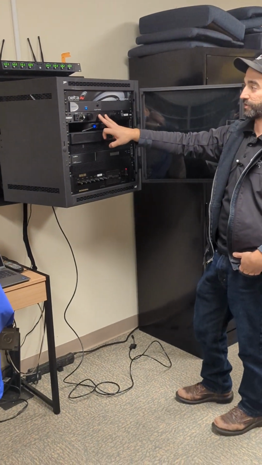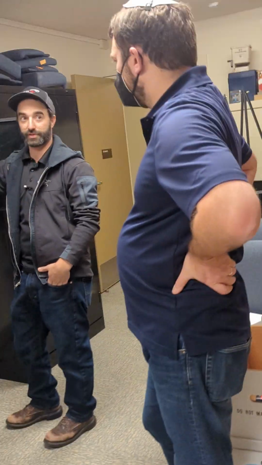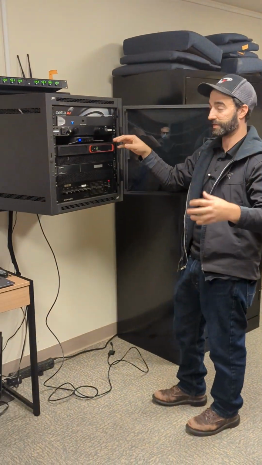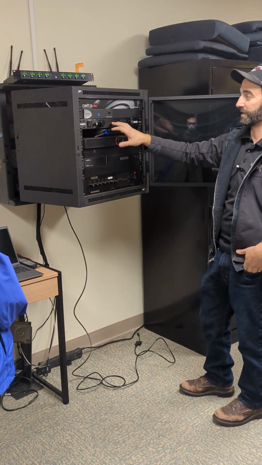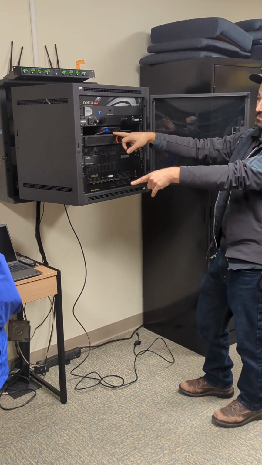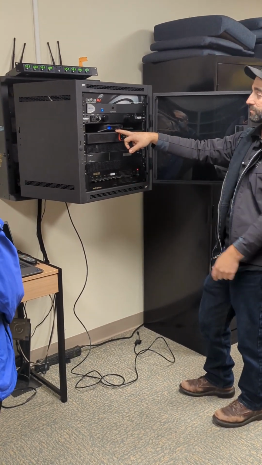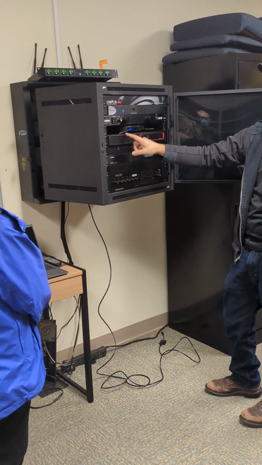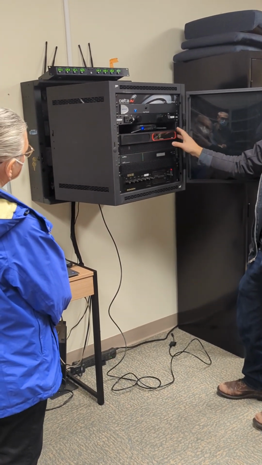This is extra power. It's a power conditioner. So if you guys have blackouts or something like that, this is designed to protect all of your equipment in here. This is the wireless receiver for that microphone that's right there. Yeah, the one I use. Yep. Okay. This is where all the brains of the audio is happening.